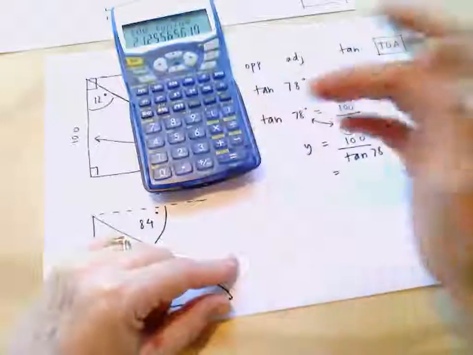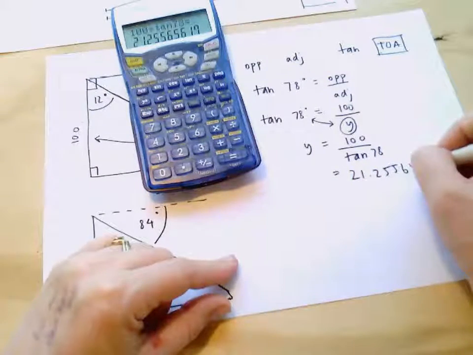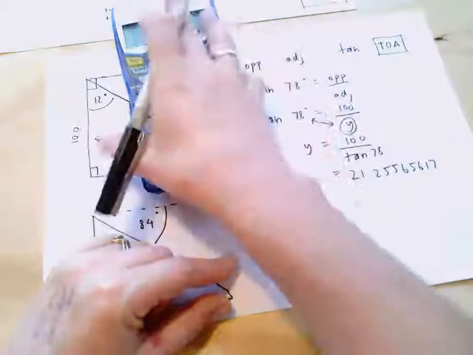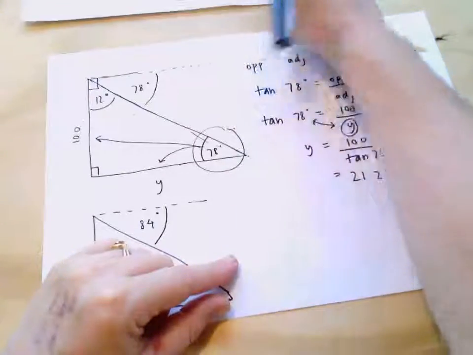You guys will use your fraction button because I know you like doing that. 21.255565617. Remember, keep all those decimal places in. That's what you should be doing. There's my y. Tick. Just done that calculation of my y.